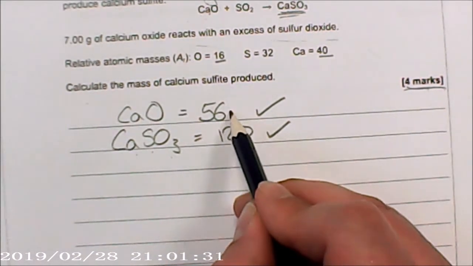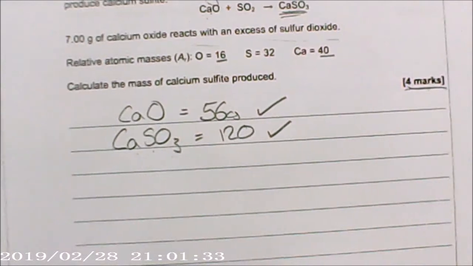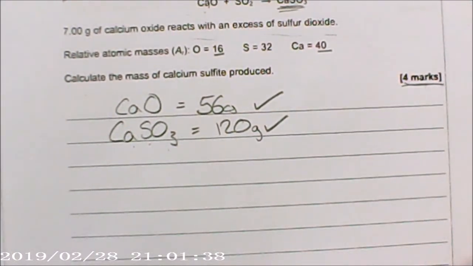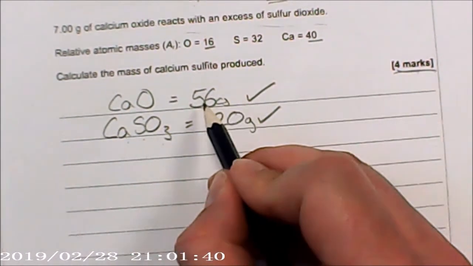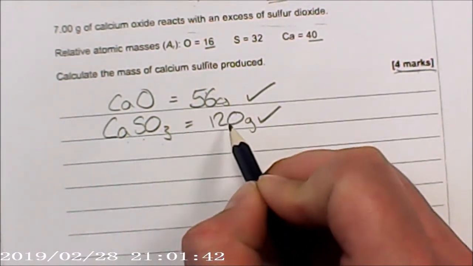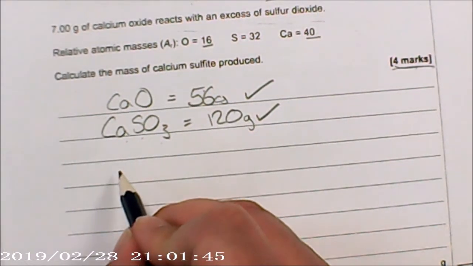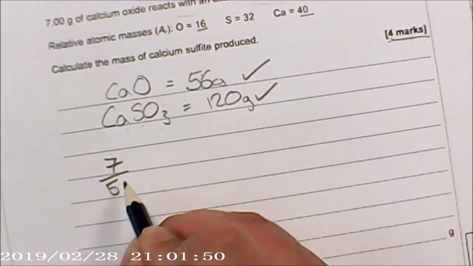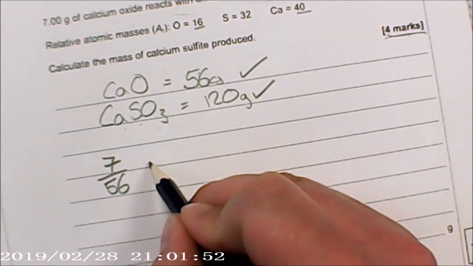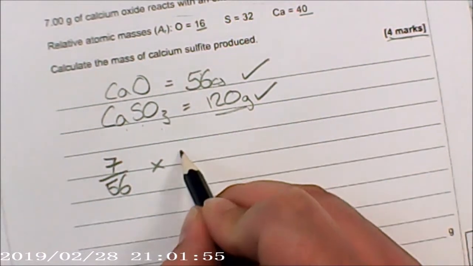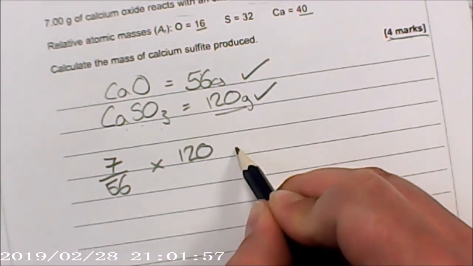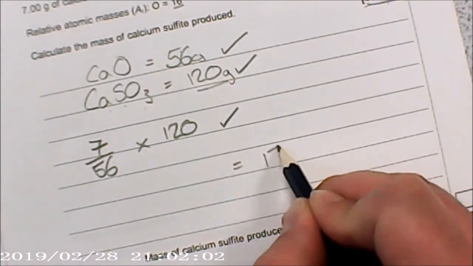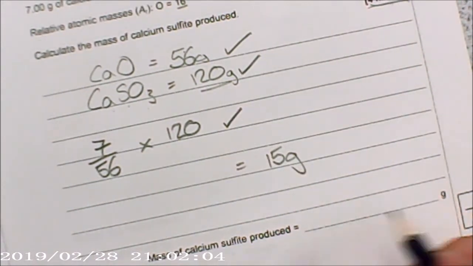So we can say that 56 grams of calcium oxide will produce 120 grams of calcium sulfite, but we want to know how much it will be if 7 grams was used in the reaction. So we can do that by doing 7 divided by 56 and then multiply it by the 120. That will also get you a mark, and that will give you 15 grams.